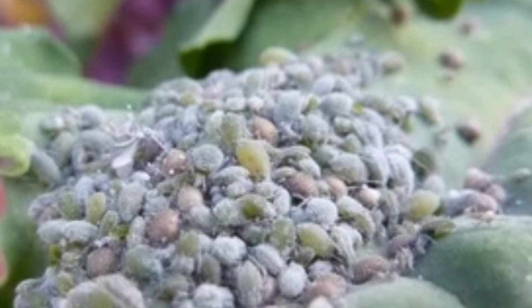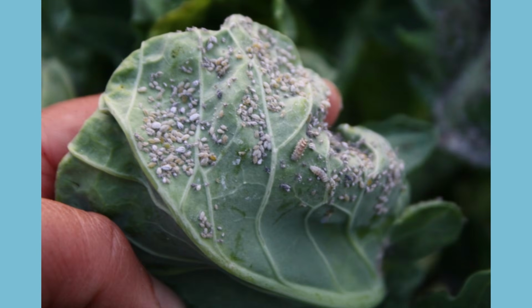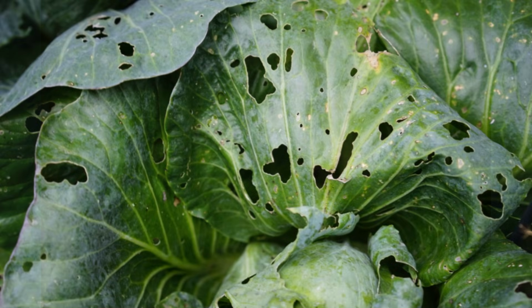Cabbage aphids are a type of aphid that attacks generally the center of the plant, which is where the new growth of the plant is. So what it does is it kills the plant's new growth, which means that your plant will soon pretty much die. It won't produce anything else.